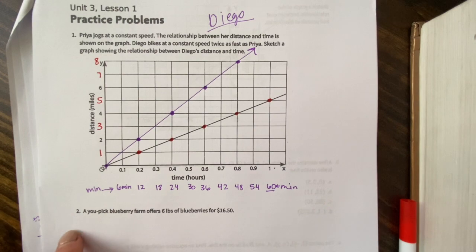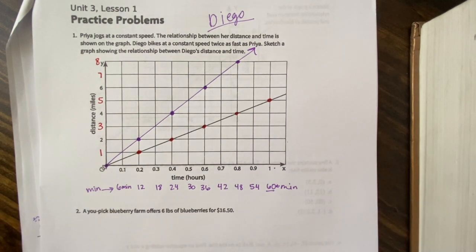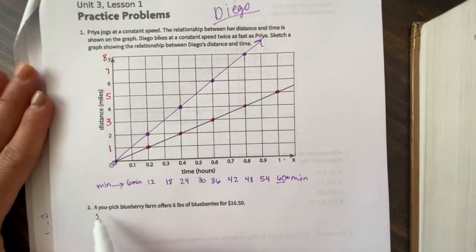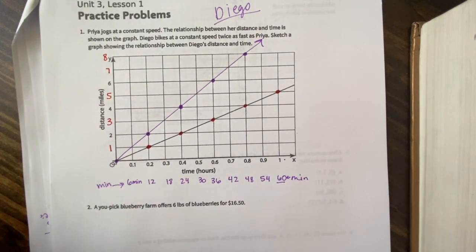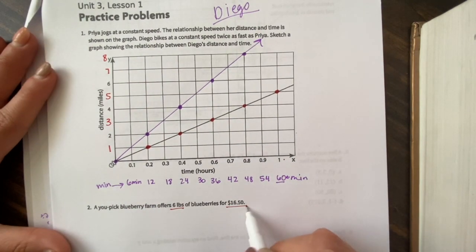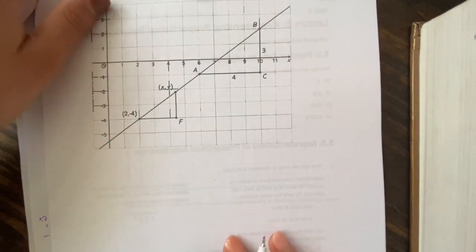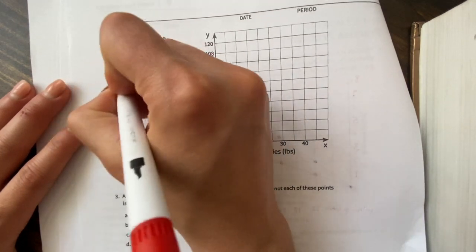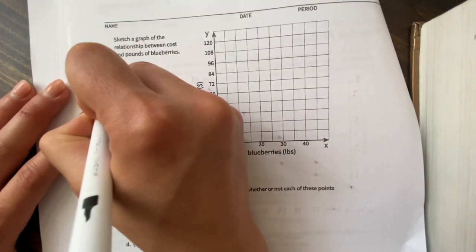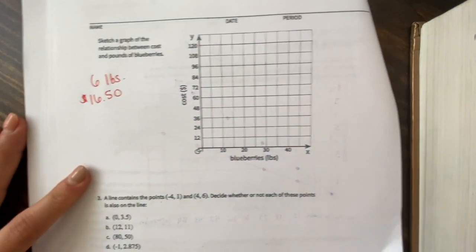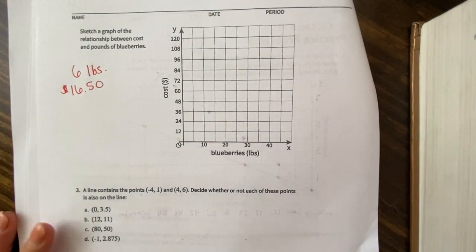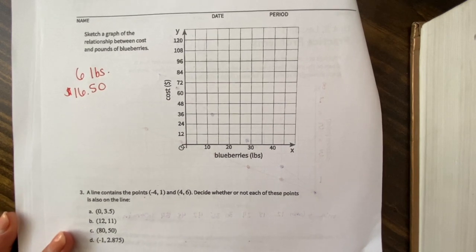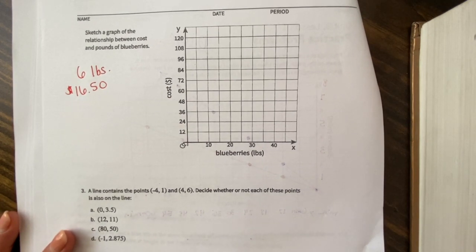Okay, so we need to remember this so we can write it on the next page, because unfortunately it's half and half. So you pick Blueberry Farm offers 6 pounds of blueberries for $16.50. That's a lot of blueberries, guys. So we have 6 pounds for $16.50. It says sketch a graph of the relationship between cost and pounds of blueberries.